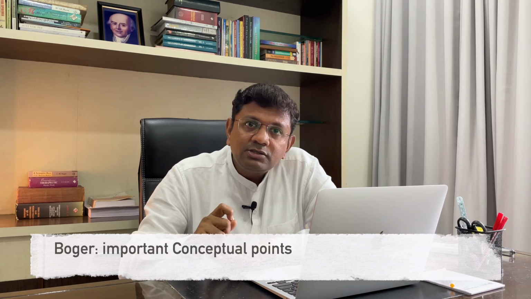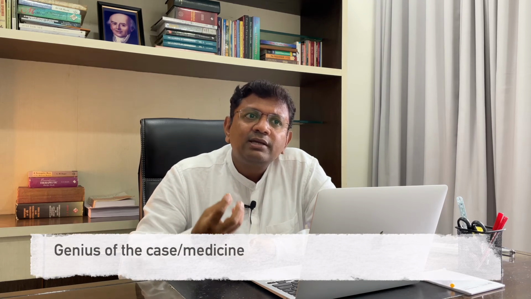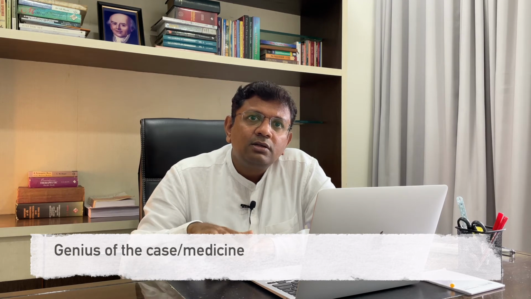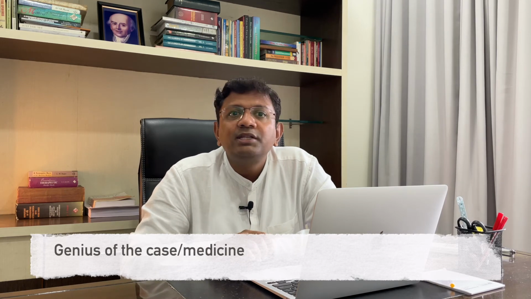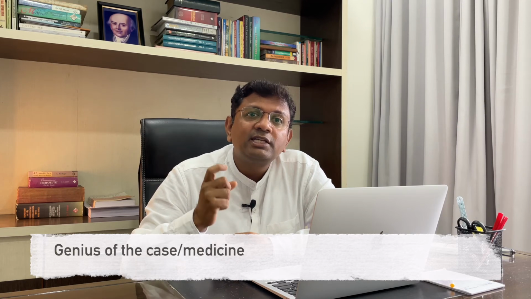and the genius of the medicine or the patient, which means that the genius is like a core of the patient or medicine which pervades all the symptoms or all the parts of the medicine or patient. So the consideration of the essence, or core, or genius, or most important aspect of the case becomes quite an important point for Boger's concept.